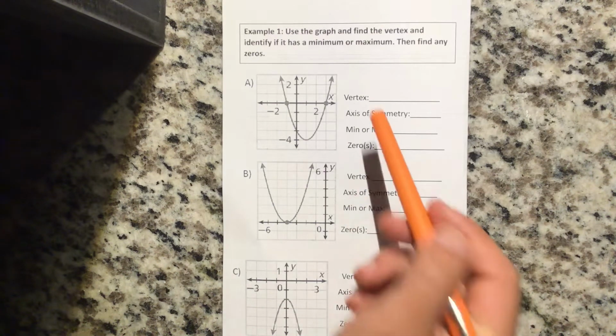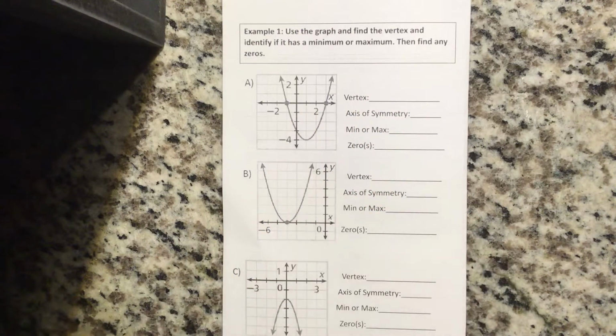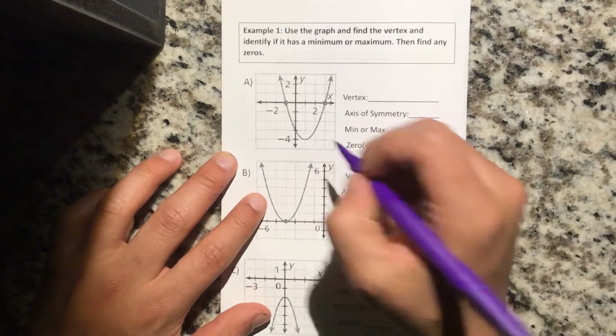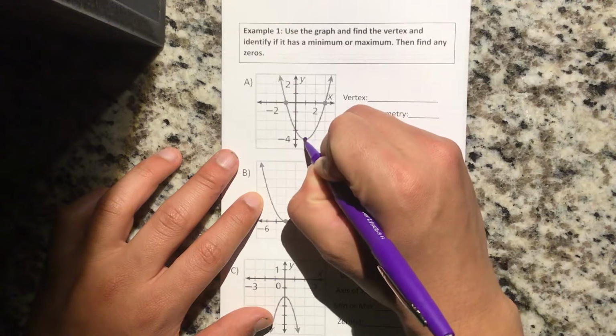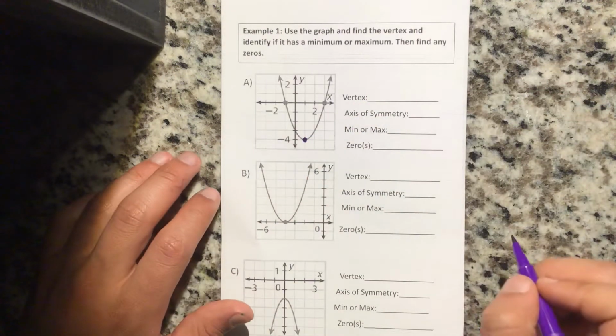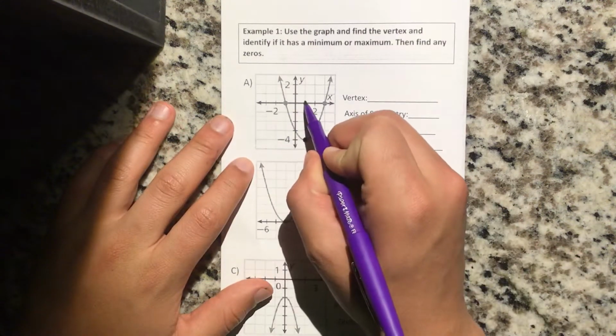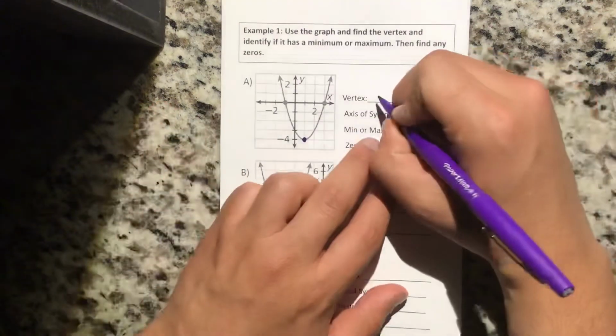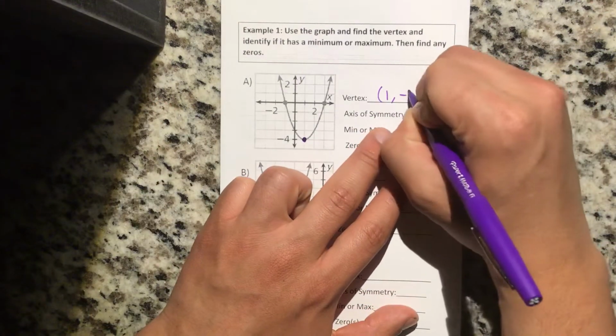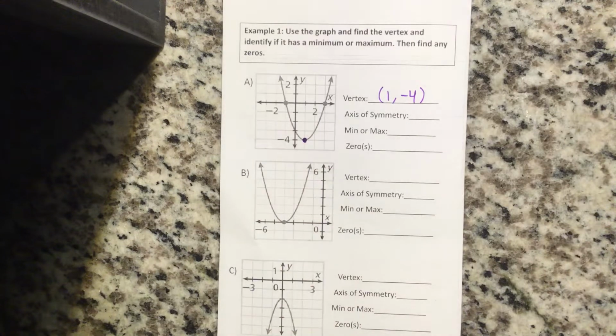So, first thing we wanna find is the vertex for graph A, okay? So if you remember the definition, the vertex is the maximum or minimum part of a quadratic function. So it's like the peak, right? Or the highest point or the lowest point. So if I look at my graph here, my vertex is down here, right? That's my vertex. It's the lowest point. It's my minimum here. And here, my vertex is 1, 2, 3, 4. So my vertex is 1, comma, negative 4. Okay? Easy, right? Just that point.